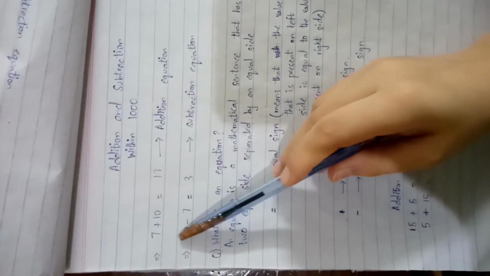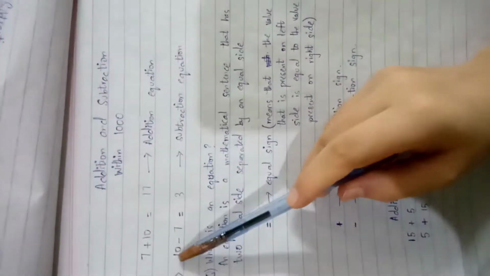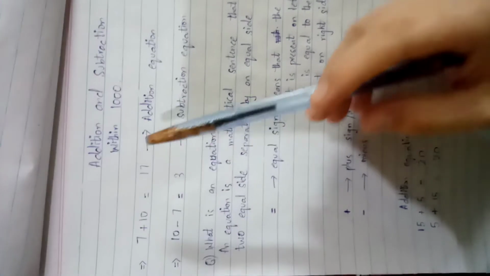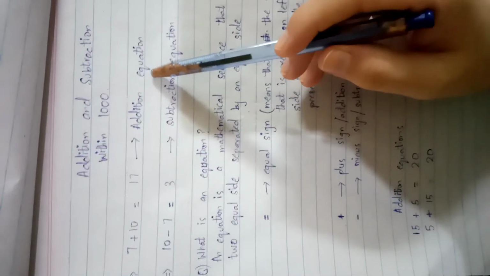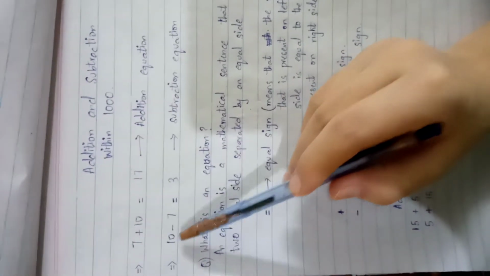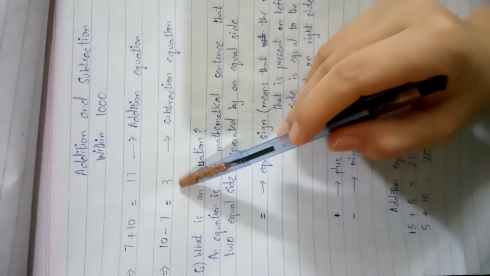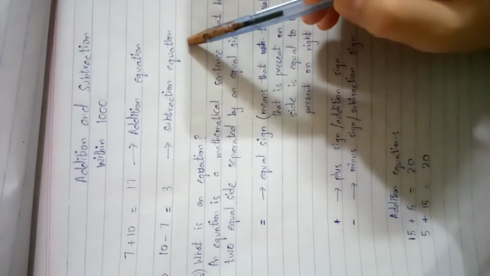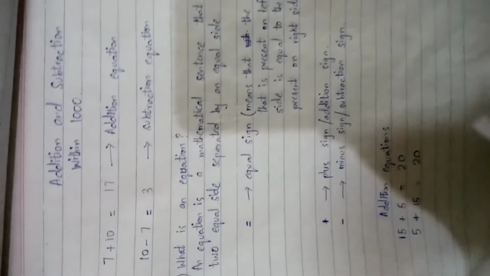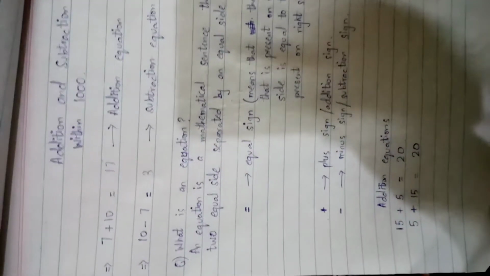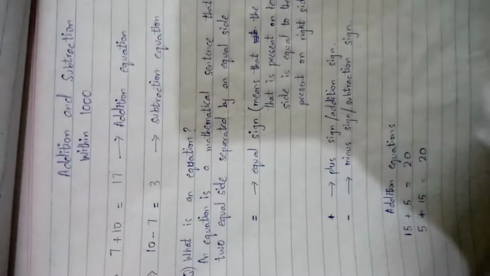Now, first of all, focus on the addition equation. 7 plus 10 is equal to 17. This is the addition equation. 10 minus 7 is equal to 3. This is the subtraction equation. Now, a question that can come to our mind is, what is an equation? So let's focus first on what an equation is.